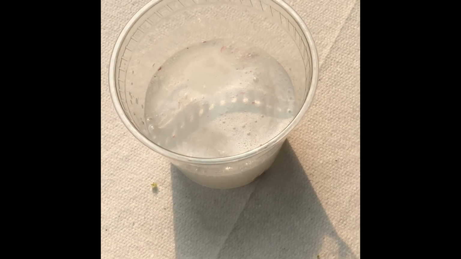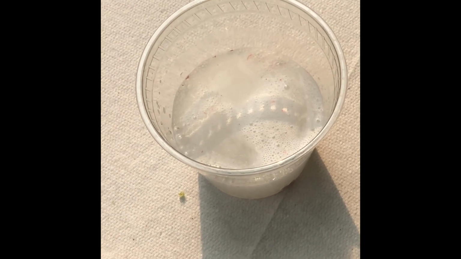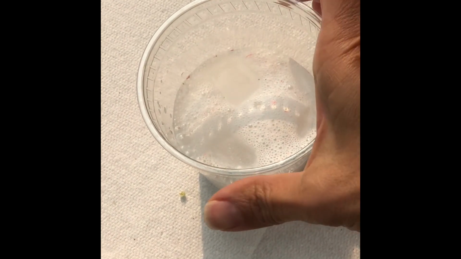This is definitely a physical reaction and a chemical reaction. Bring it closer. What's the evidence that we have of the chemical reaction? There is fizzing going on. There is effervescence. There's bubbling going on, right? Going to move it around a little bit. We see these bubbles that are forming at the very top.